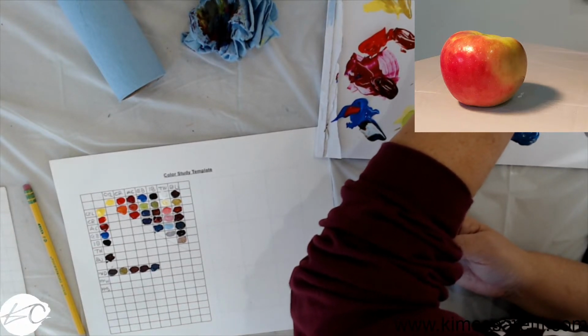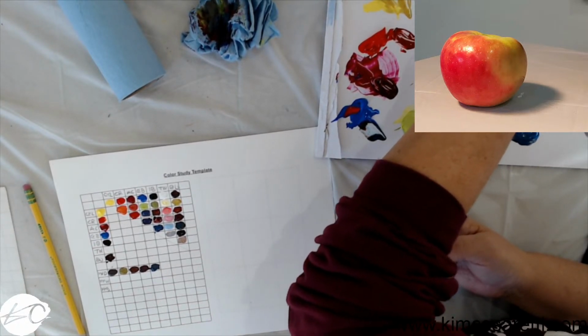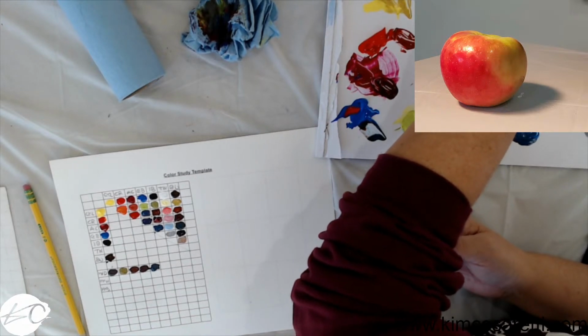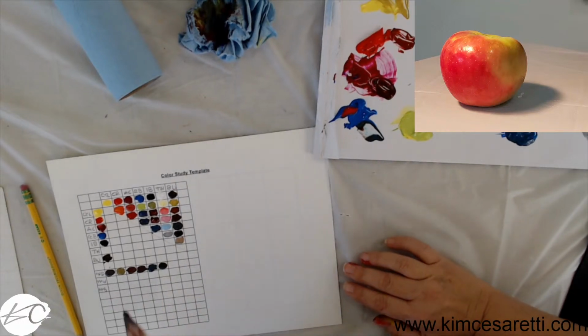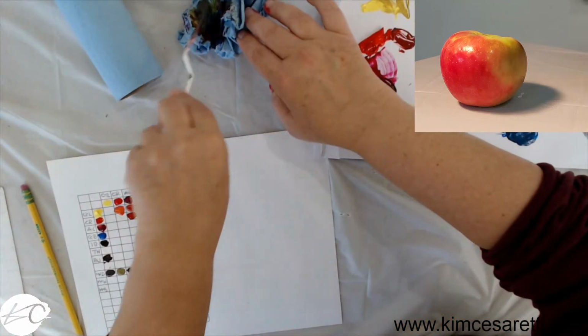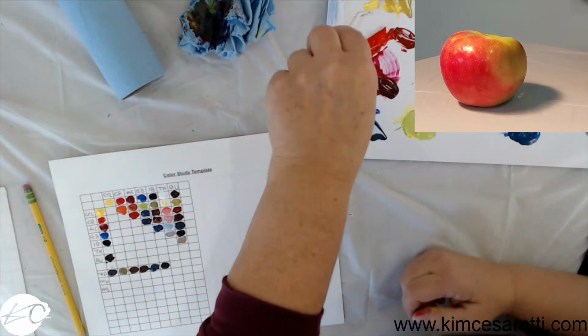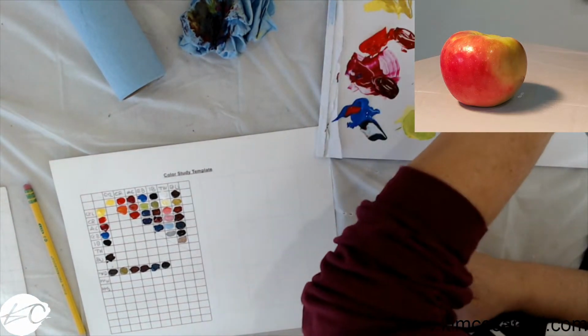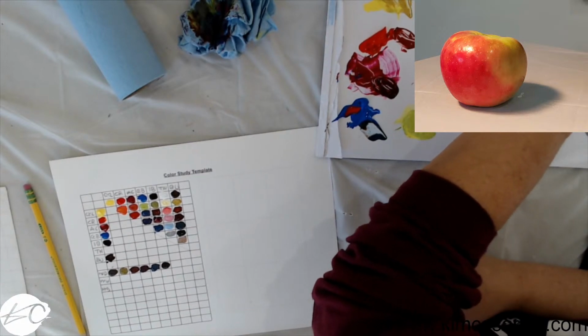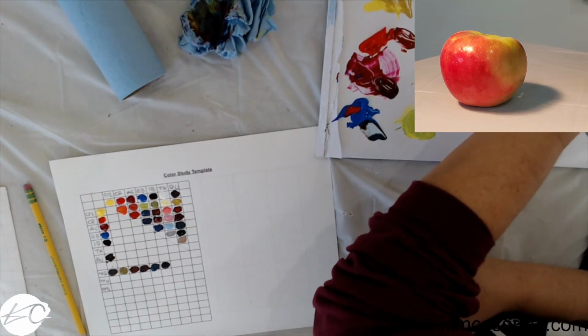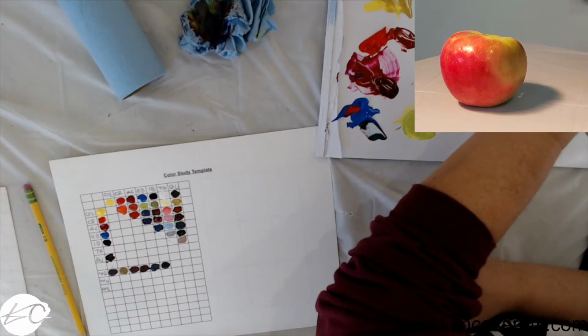Okay, next one? Yes. Yeah, because then we're going to continue with it. That, and then we have mud with white. So the mud is just primary colors. Yeah, I just mixed all the primaries together. I didn't include the extra colors.